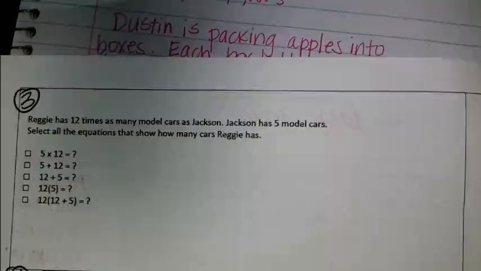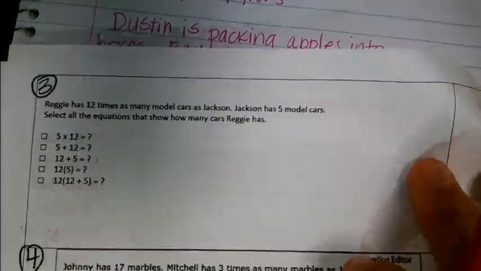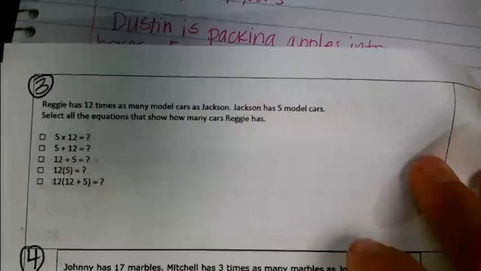Okay, boys and girls, this is the second video that I am doing in our FSA prep series. We are working today on page 2 and numbers 3, 4, and 5. I'm going to start with this one.